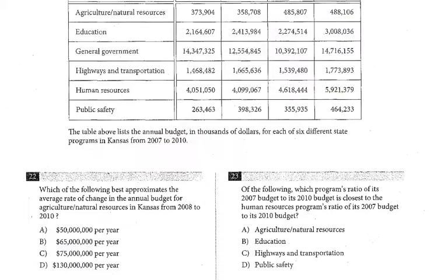For 23, of the following, which program's ratio of its 2007 budget to its 2010 budget is closest to the human resource program's ratio of its 2007 budget to its 2010 budget?